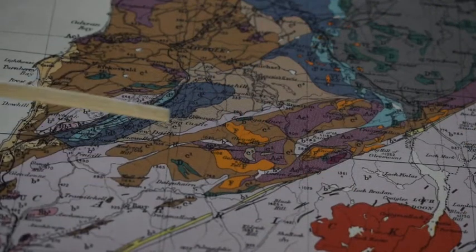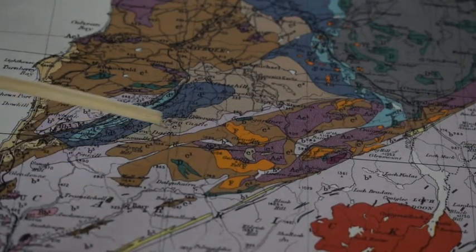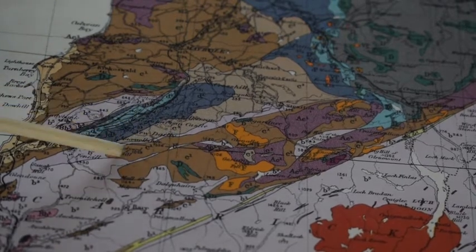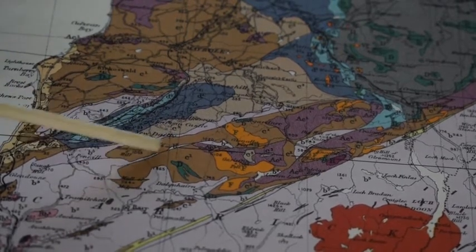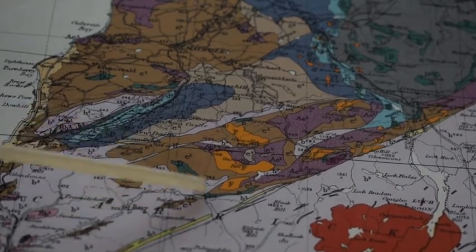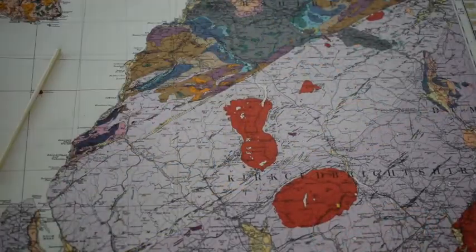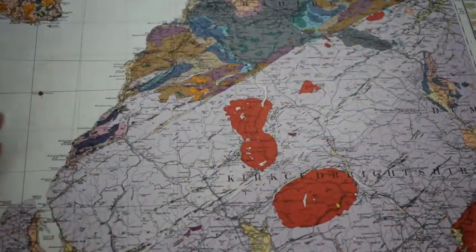Whereas over here, you can see that these sedimentary contacts, which are Devonian sitting on Silurian, follow the valley systems. So these sediments are essentially rather gently dipping.